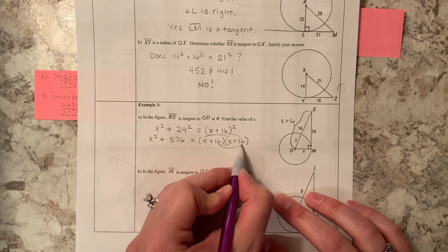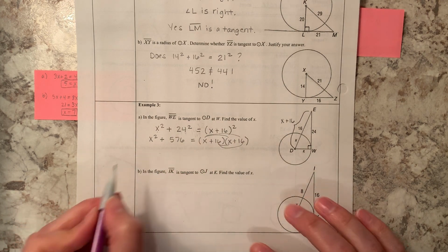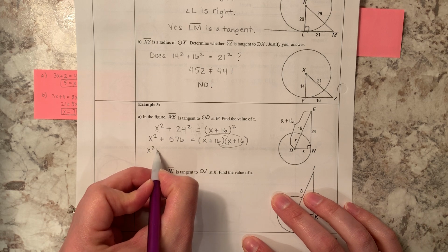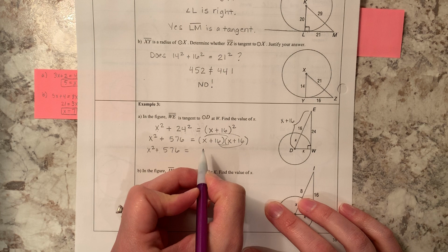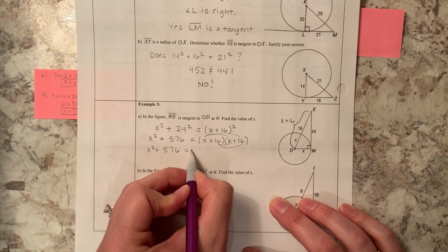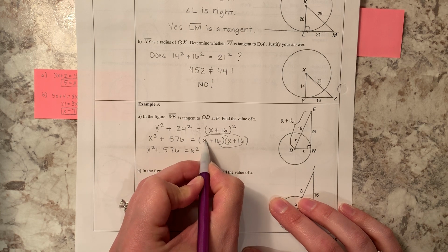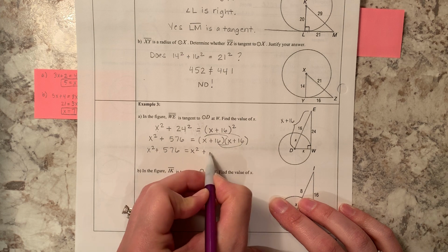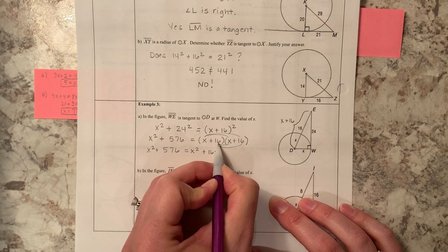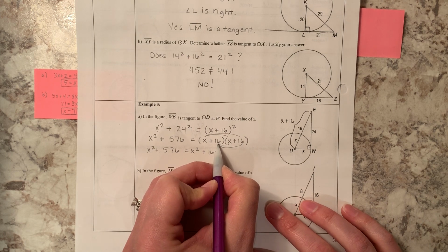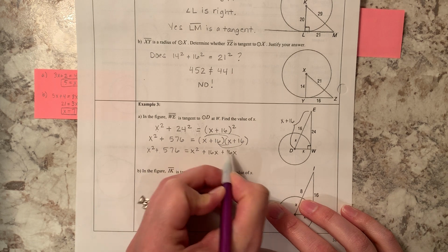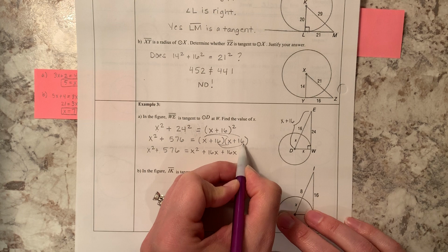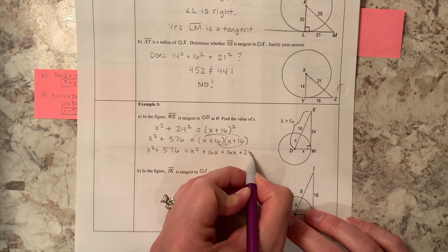Look at all this work in front of us. We have to double distribute. So let me do that. The left-hand side doesn't change, but now I have x times x, which is x squared, x times 16, which is 16x, and then I have to multiply the 16 by both pieces. 16 times x, and then 16 times 16, which is 256.